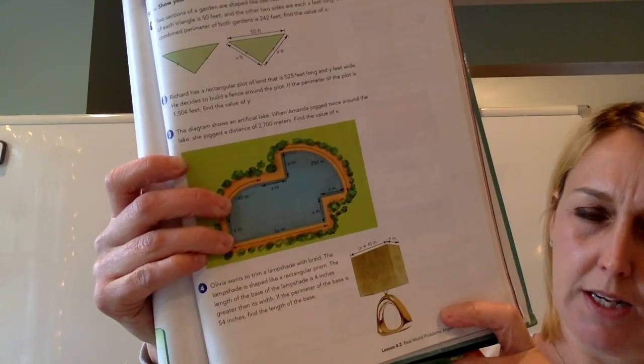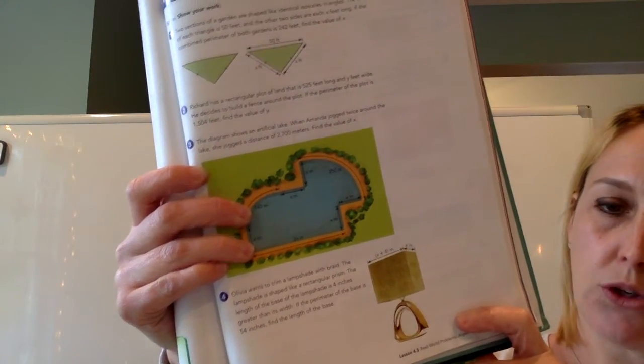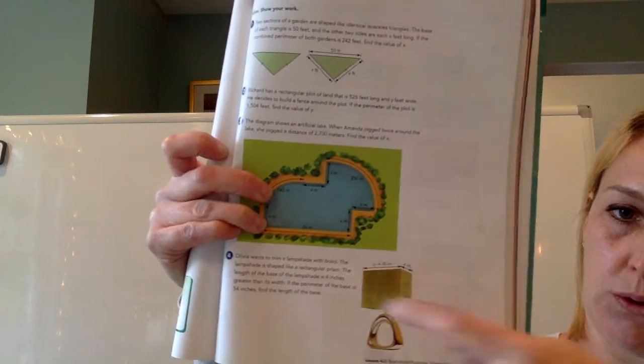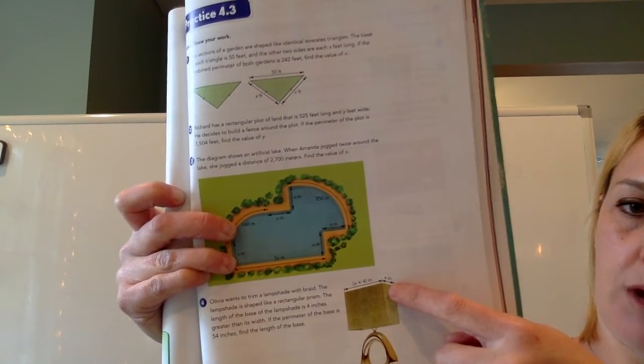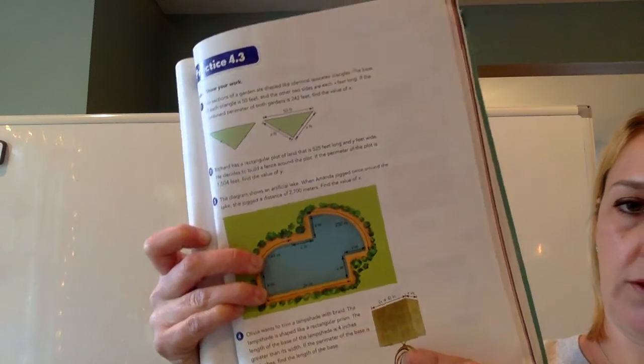And then this last one is actually pretty straightforward. It's a lampshade question. Use the diagram like they've shown here. Use their model to help you solve the problem, and you're going to find that it's really straightforward. So those are some tips for you as you go solve these on Edpuzzle on your own. All right.